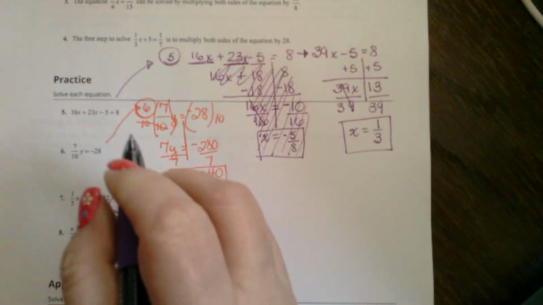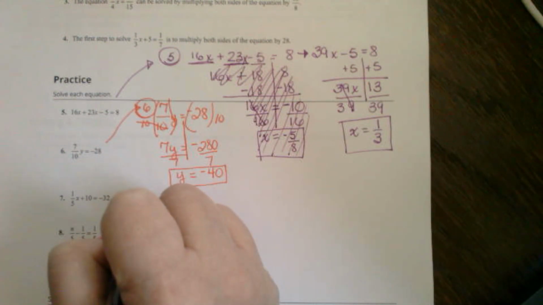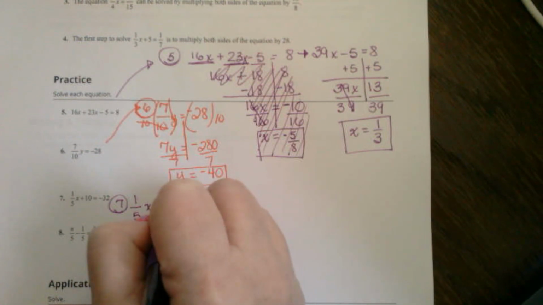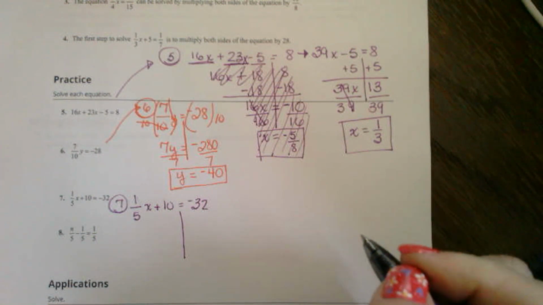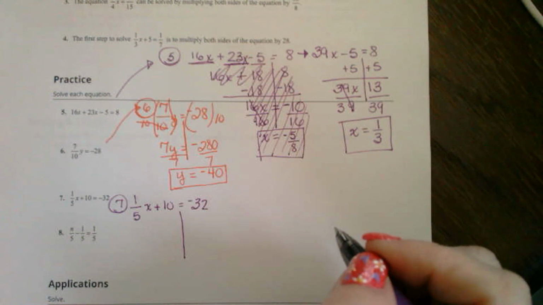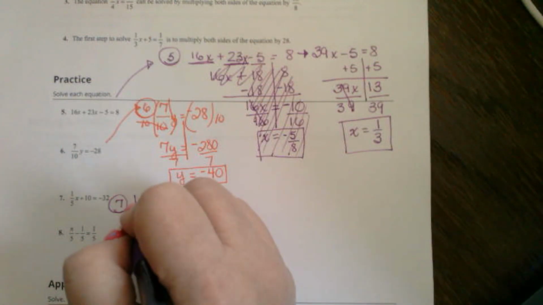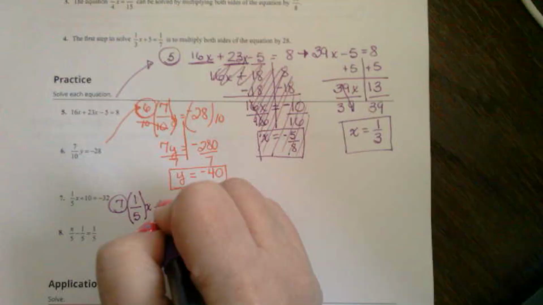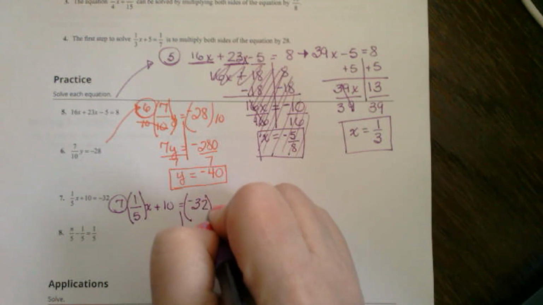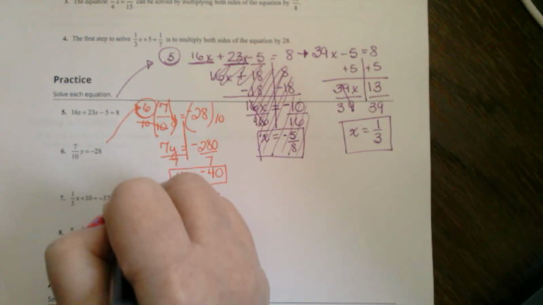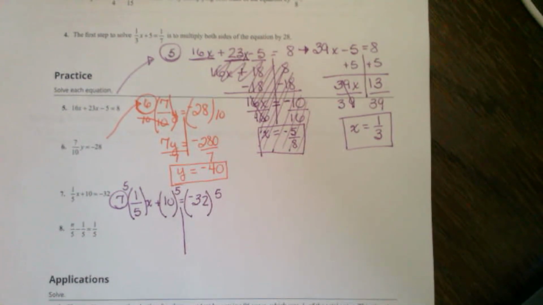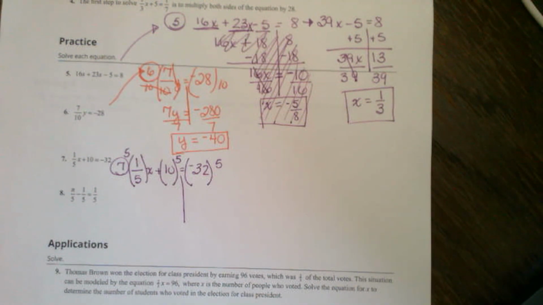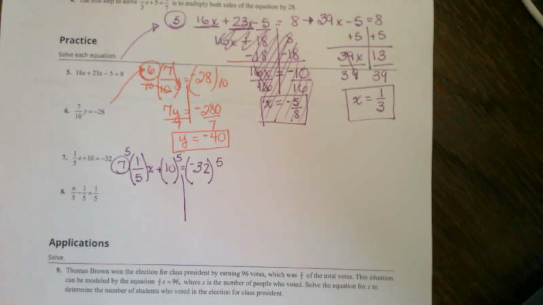And then for number 7 here, we have 1 over 5x plus 10 is equal to negative 32. I have no like terms, but I do have a fraction. I need to multiply everything by 5. So you think it looks like this, but it doesn't. Everything gets multiplied by 5. That's why I'm working these out for you. I didn't tell you to pause it and try them. I wanted to show you some. Everything gets multiplied by 5.